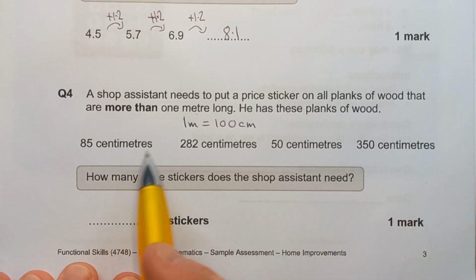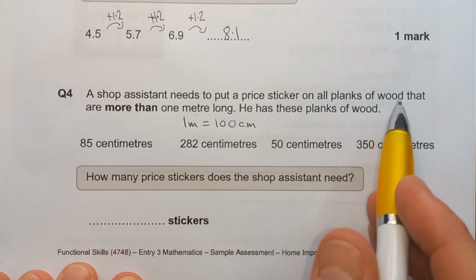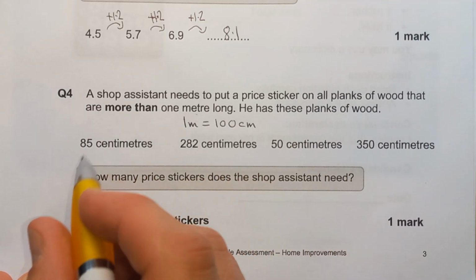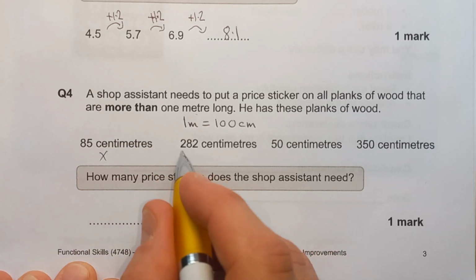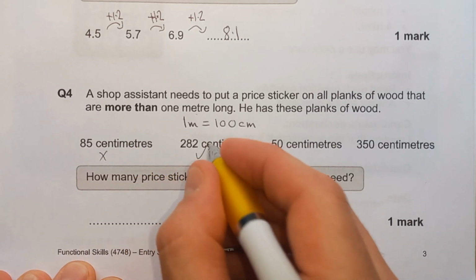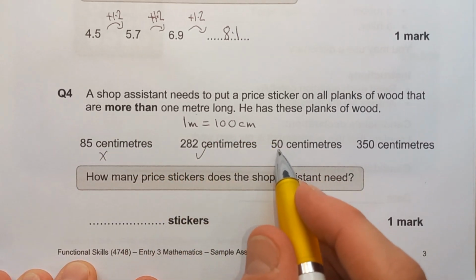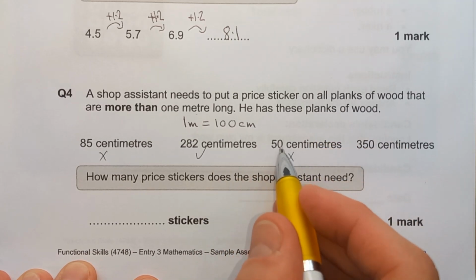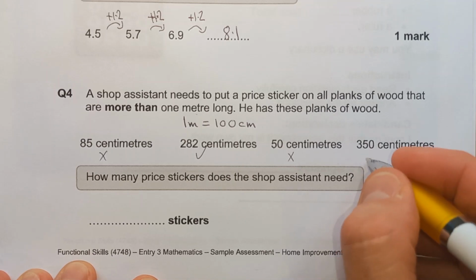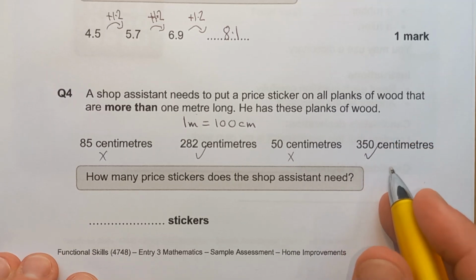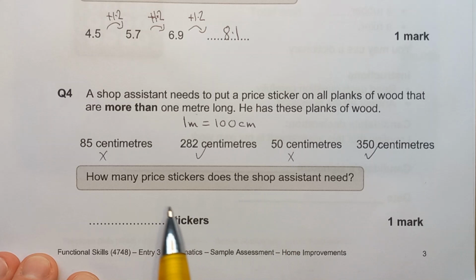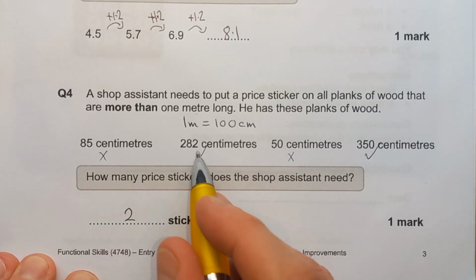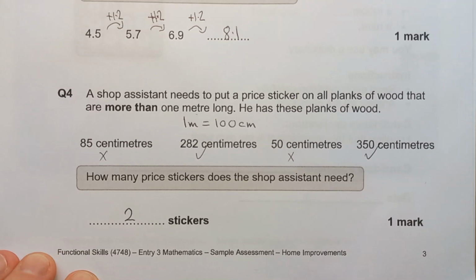Right, he puts the stickers on anything that's more than 1 metre, so anything that's more than 100. Well, 85 is not more than 100, so it's not that one. 282, yeah, that's more than 100. 50, that's less than 100. We haven't got any hundreds, we've just got tens and units. And 350, yeah, that's more. But it's not saying which ones, it's saying how many. Because how many stickers do we need? So it's going to be 2. 1 for each of those.